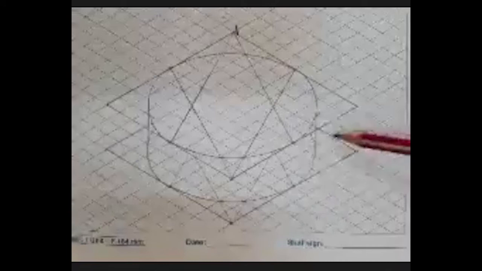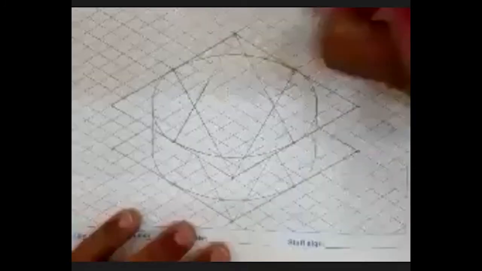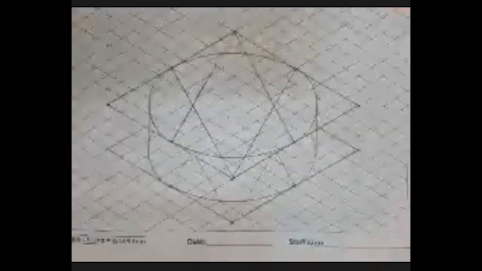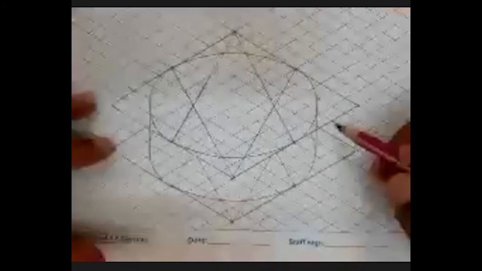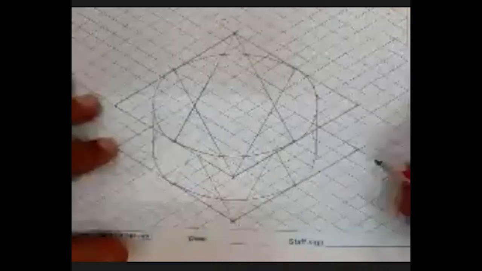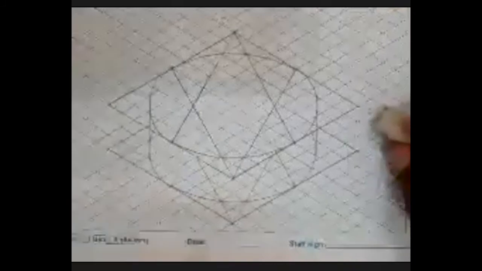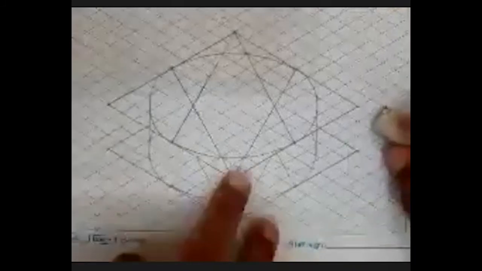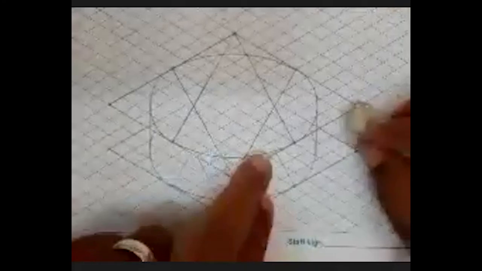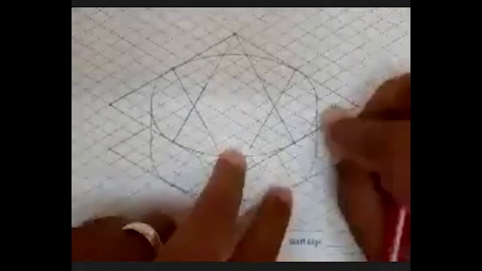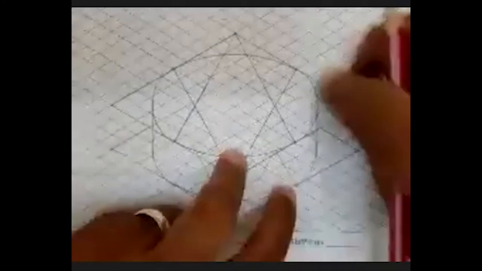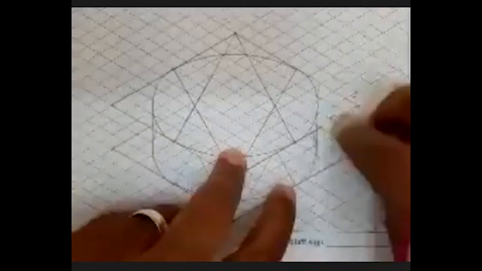If I join these lines again, that means I'm drawing a square block instead of a cylindrical slab. So if you feel that I have drawn these square blocks thicker than the cylindrical slab, you can even erase these square blocks.